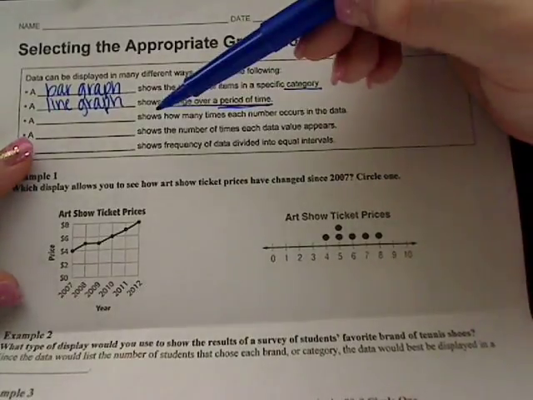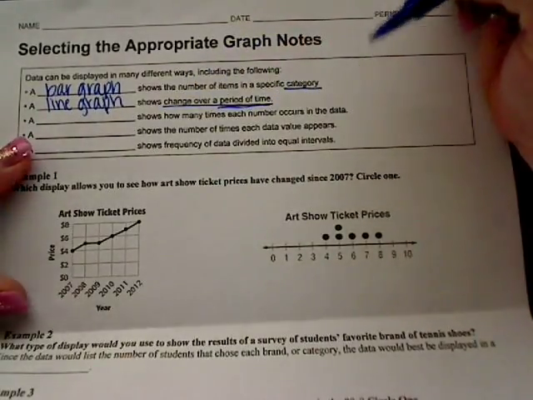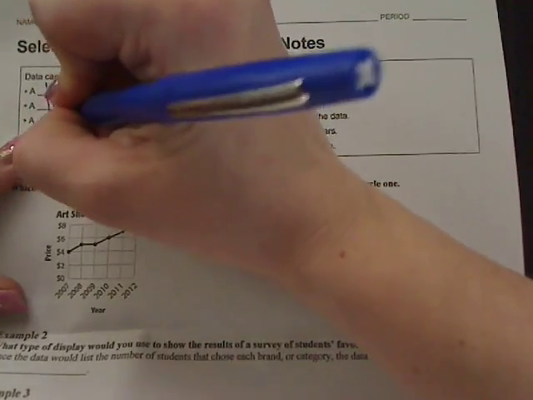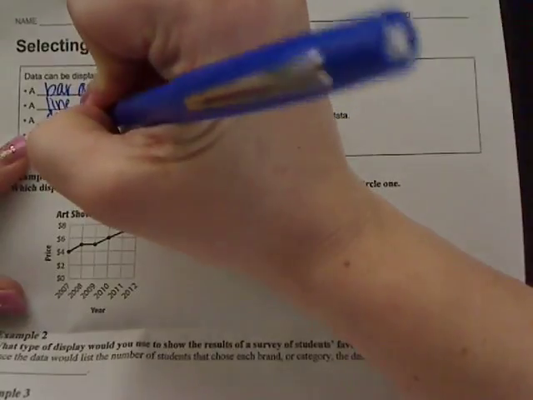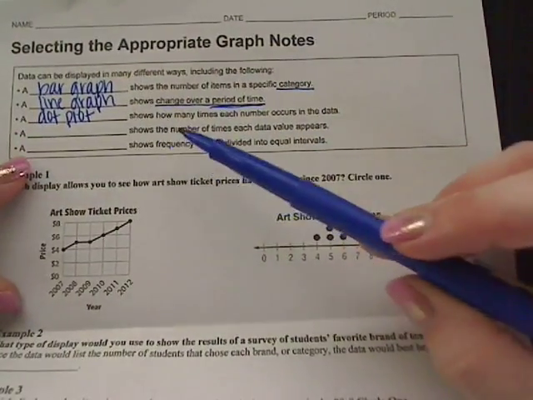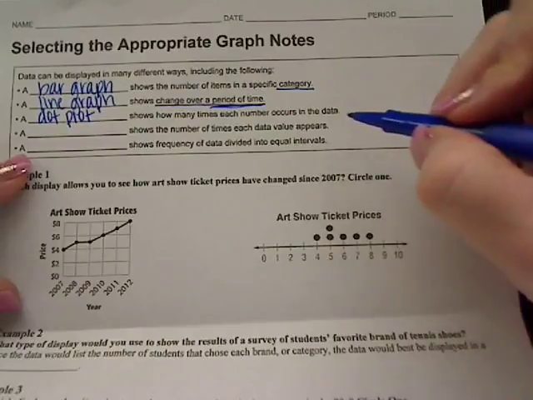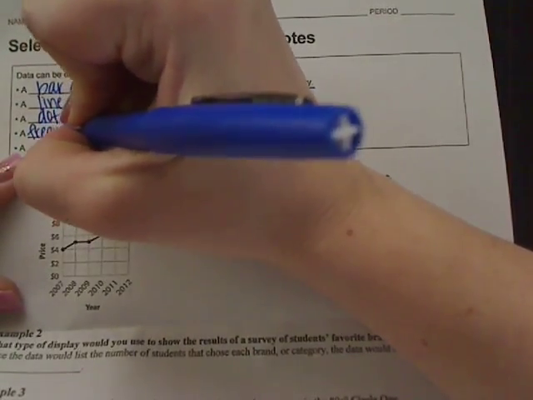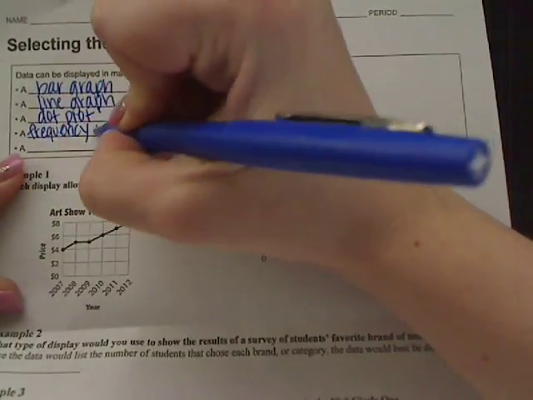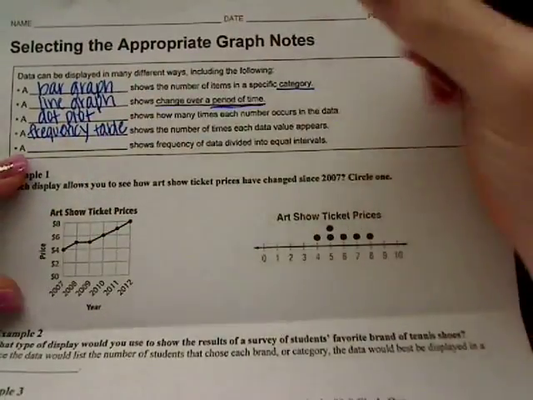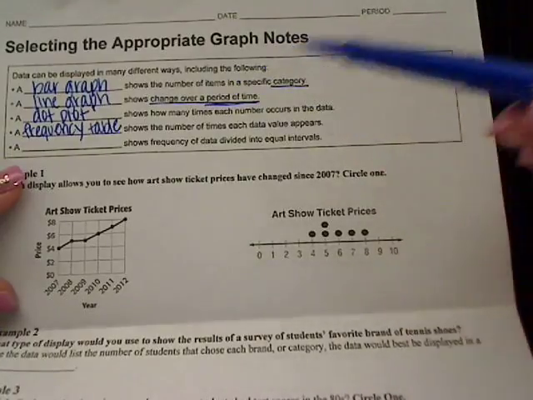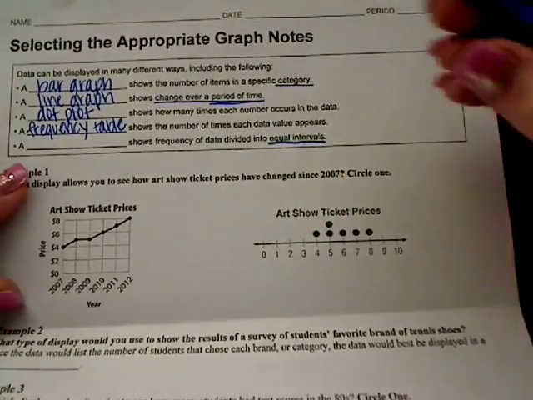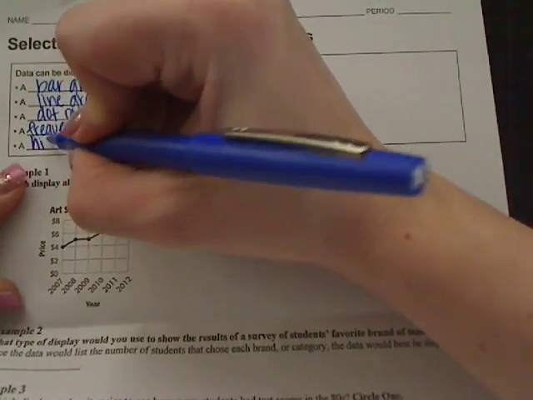The next one, which kind of graph shows how many times each number occurs in the data? Well, think of that as a dot plot. The next one, the number of times each data value appears. That could be in a frequency table. And then last but not least, a blank shows frequency of data divided into equal intervals. That's your keyword there. That would be a histogram.